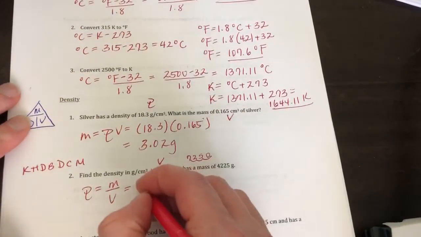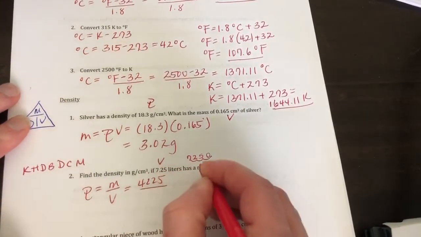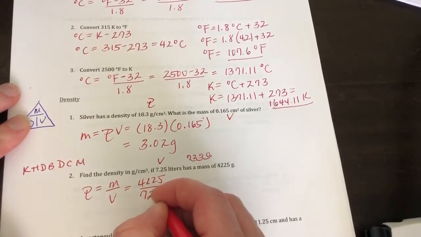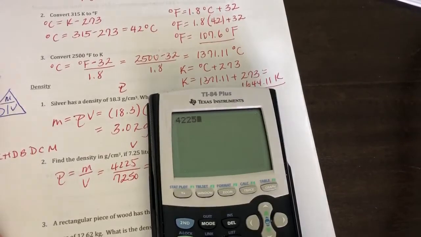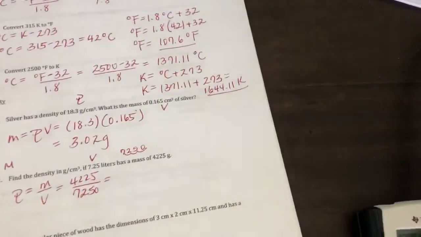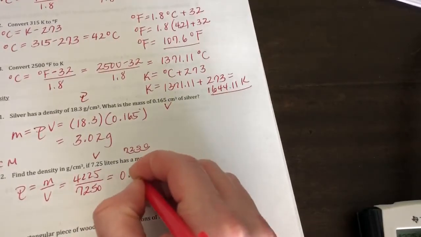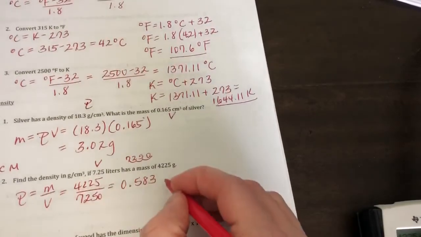Okay, so your mass is 4.225. Your volume is 7250. Okay, and I'm going to divide those two numbers out. And you get 0.583 grams per centimeter cubed.